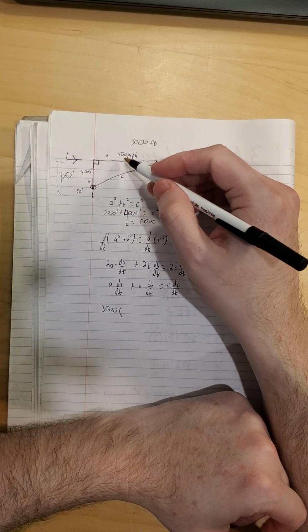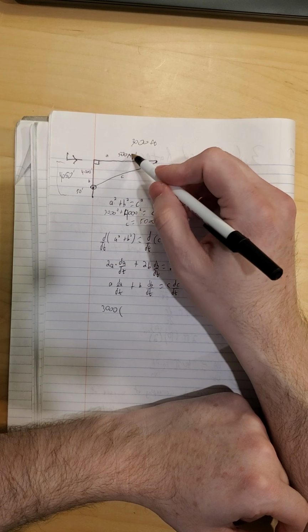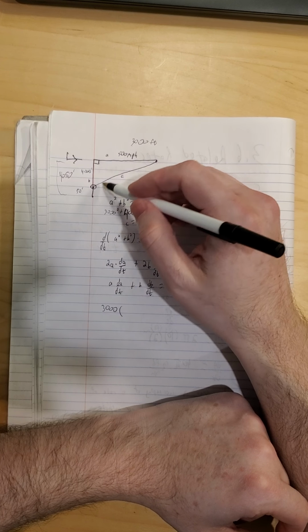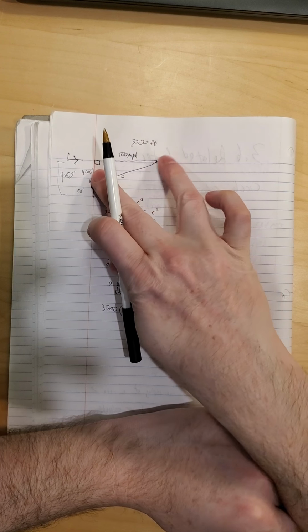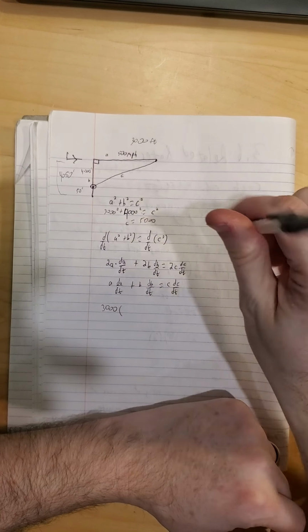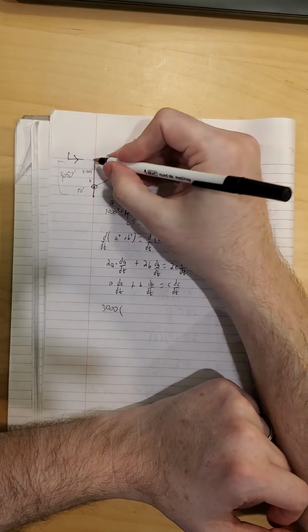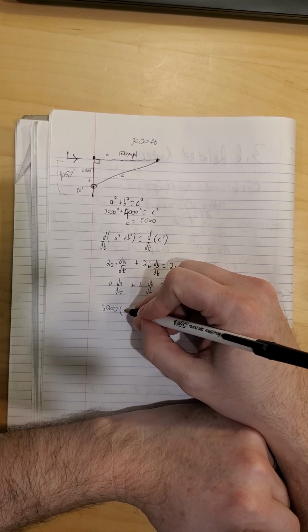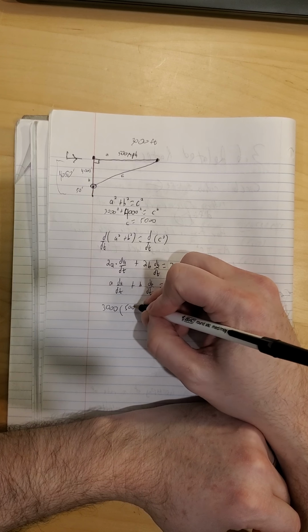dA/dt, it's traveling at 500 miles per hour, and that horizontal distance is increasing since we're going this way from the point when it was directly overhead to the point later on. We're moving that direction, so it's increasing, so that's a positive 500.